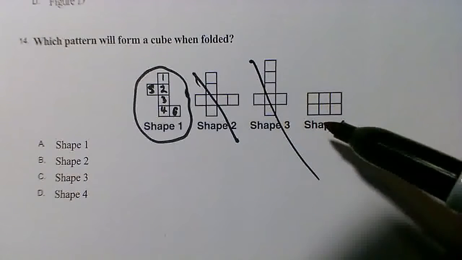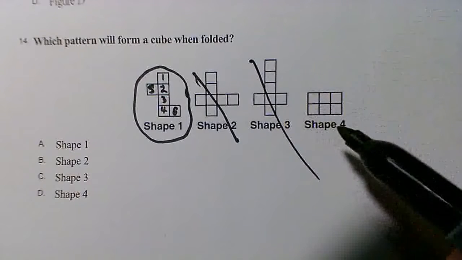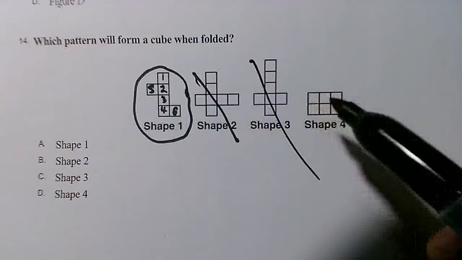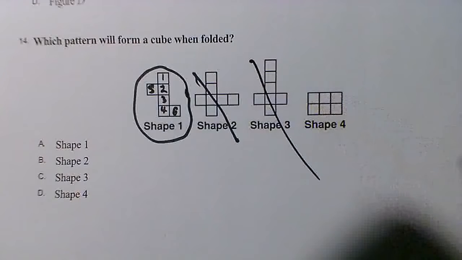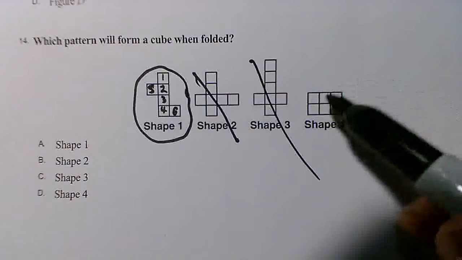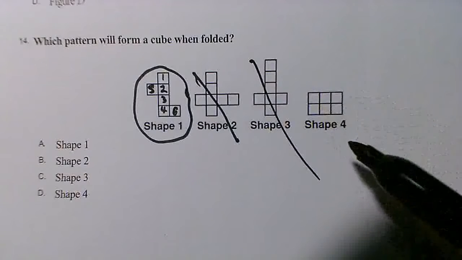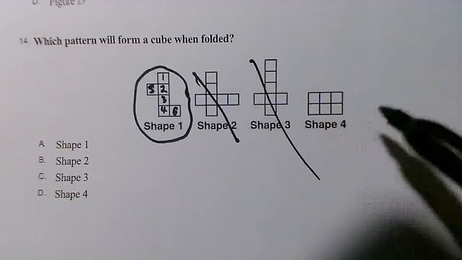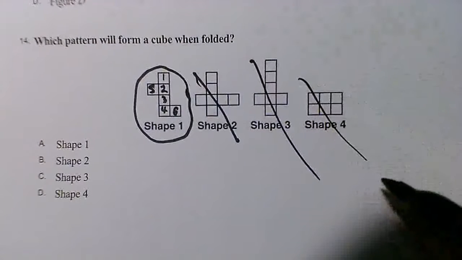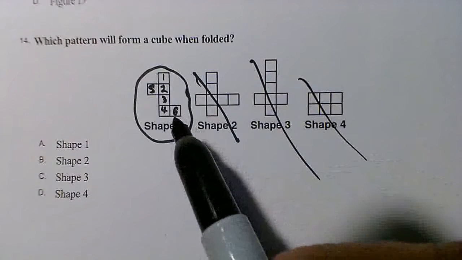Shape 4 does have exactly 6. However, there is no way to fold this shape that will give you all 6 sides. It does not have 4 squares in a row and 1 on each side, and it will be missing sides if we decide to fold it. That is why shape 1 is our only real option.